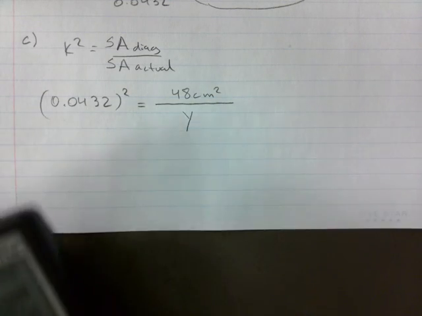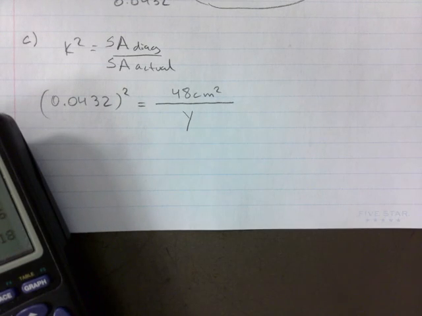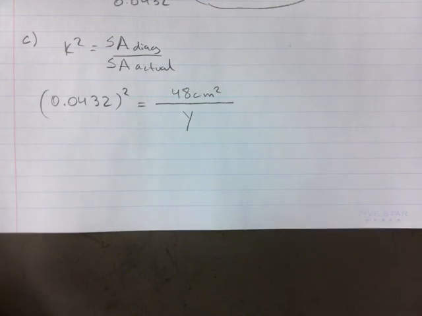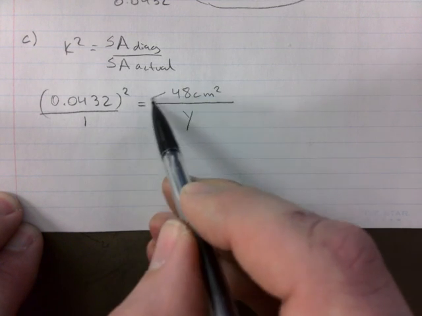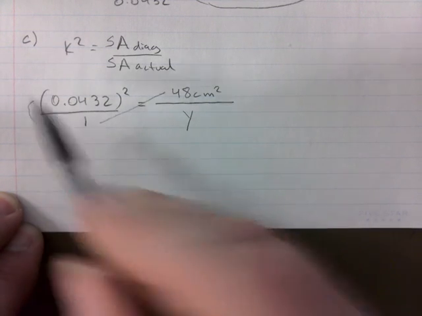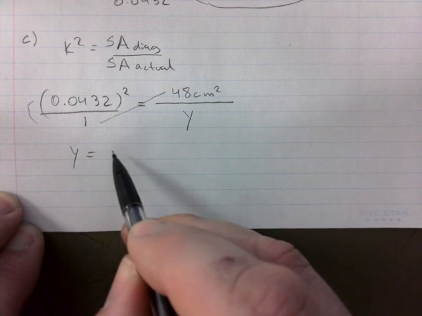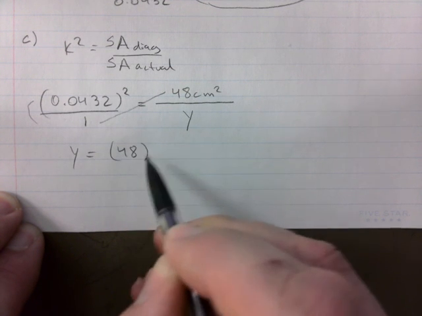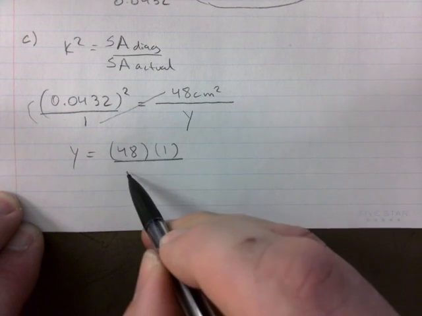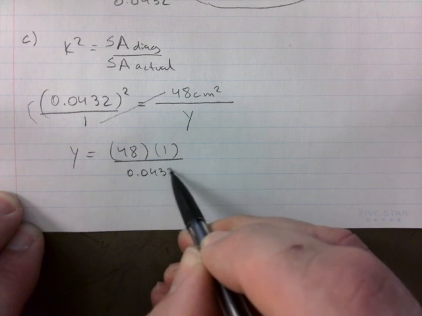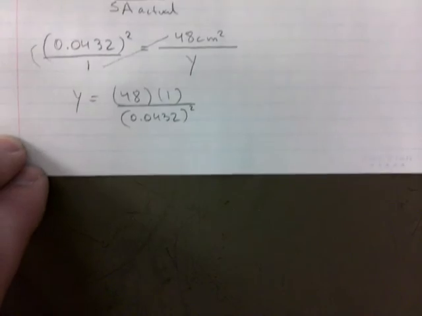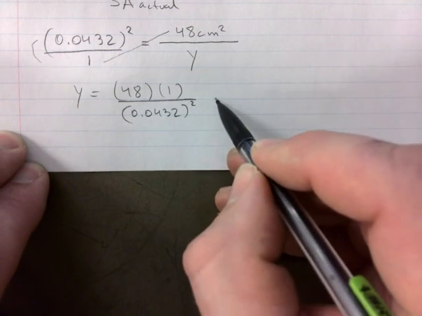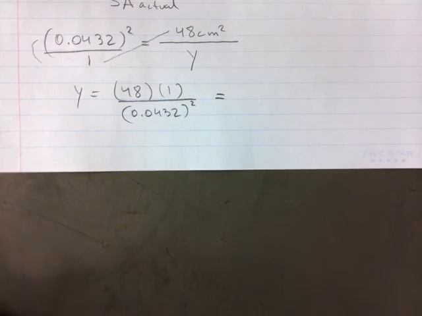So you're going to find, let's call this Y. And yes, you got to square. I'll show you a trick here. This is how I do it. You put this over 1. So it's this times that divided by that. So Y is 48 times 1 divided by 0.0432 squared. I haven't squared it just yet. And that's going to give me my answer.